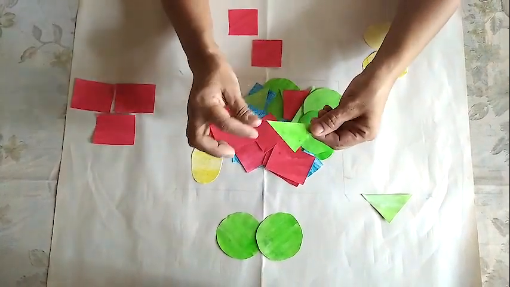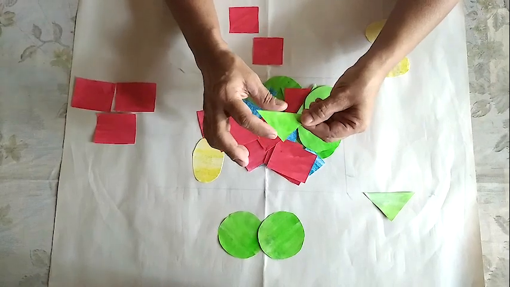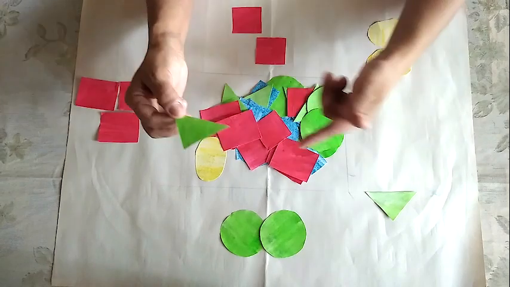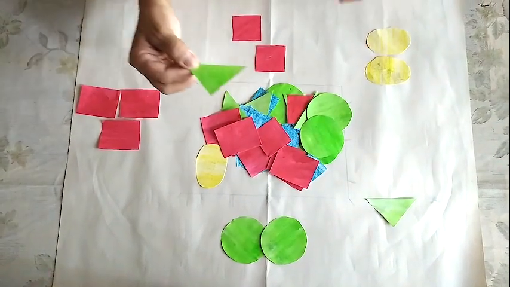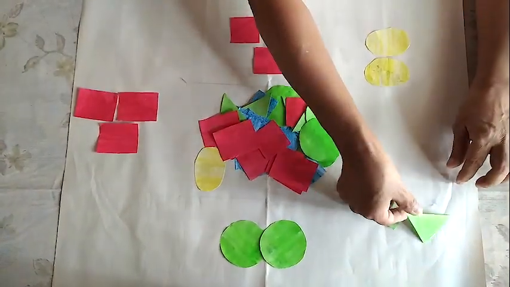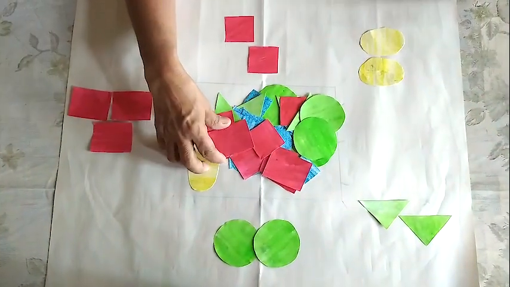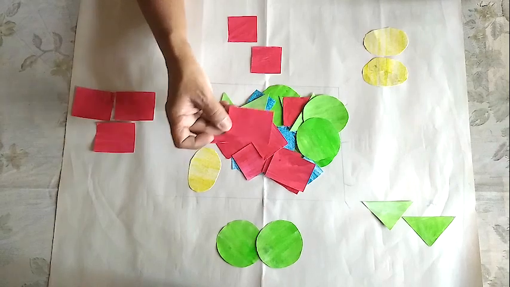This is a triangle here. This has three sides. Triangle has three sides. Now here we'll see where's the triangle? Here, the triangle. I'll keep this triangle here. Right?